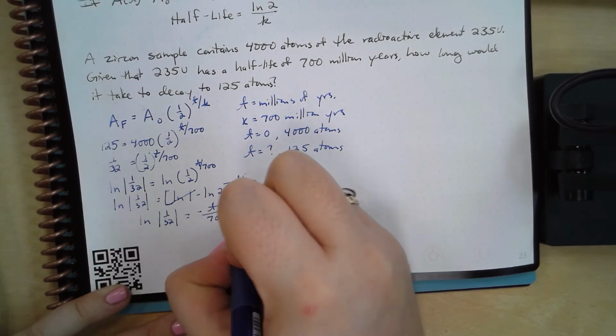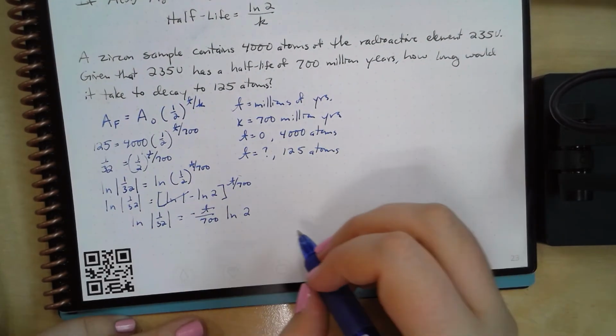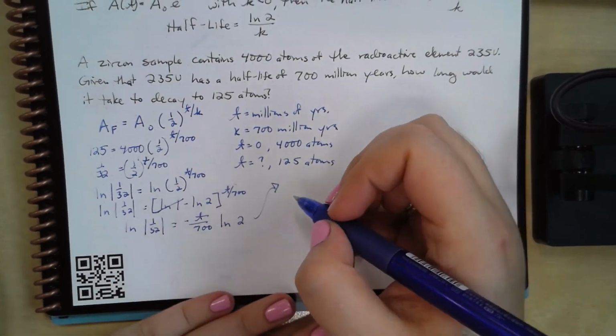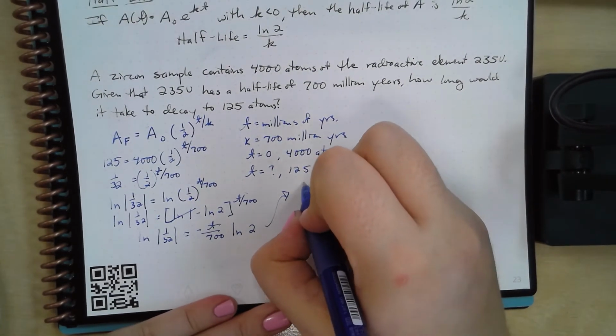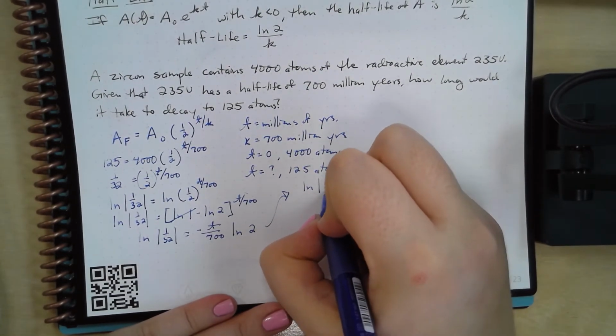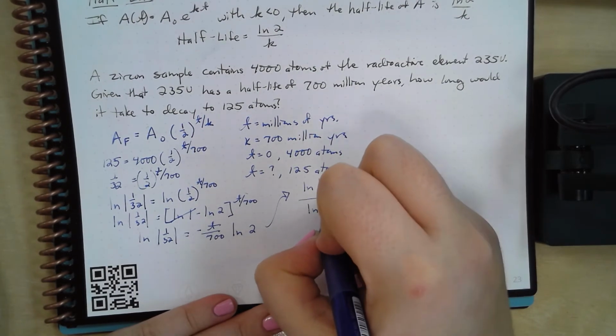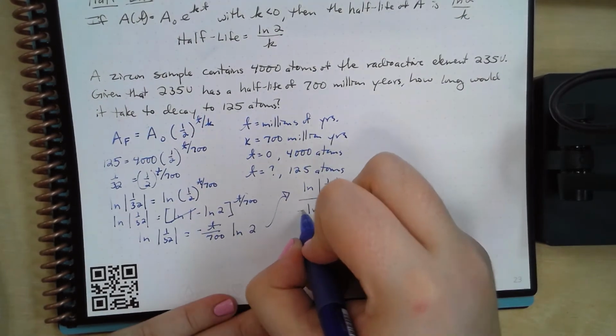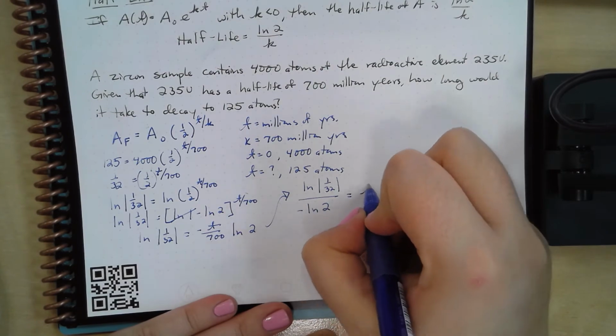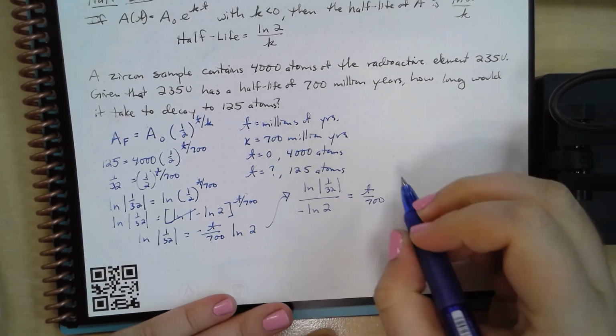Okay, so then we have ln of 1/32 over negative ln of 2, I'm going to move the negative with it, is equal to T over 700.